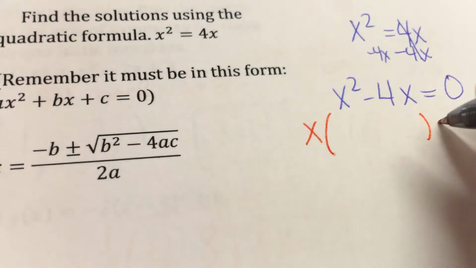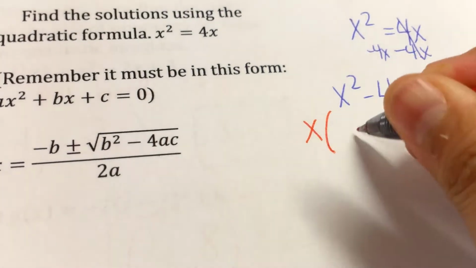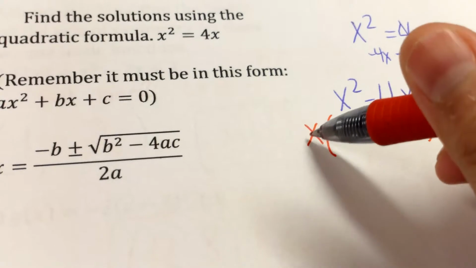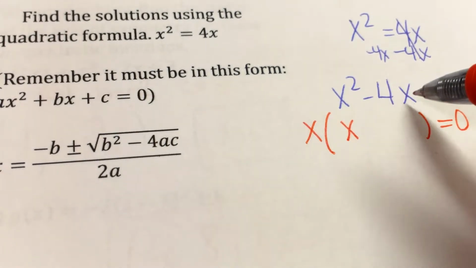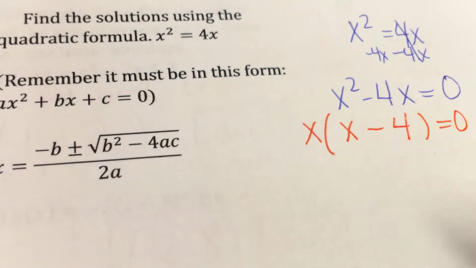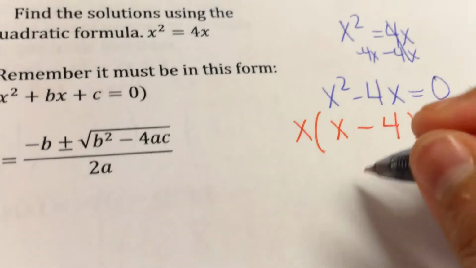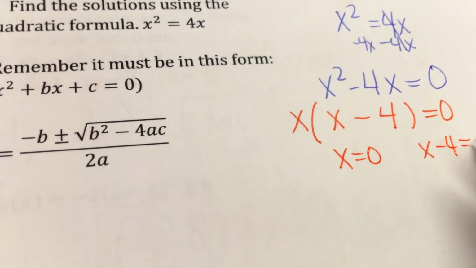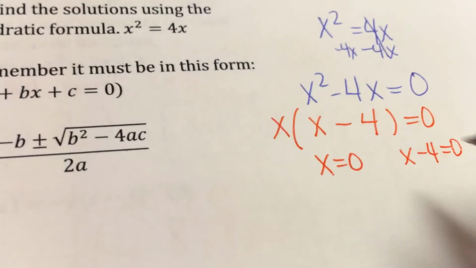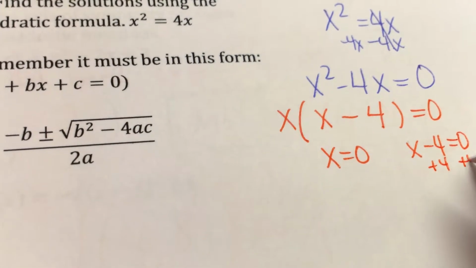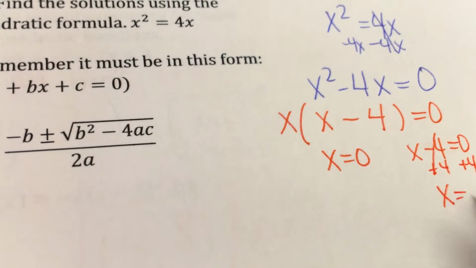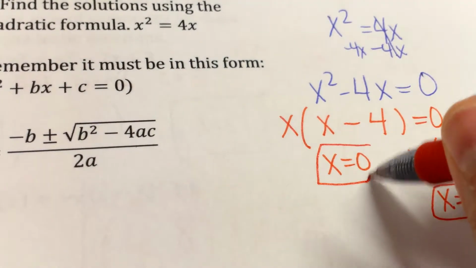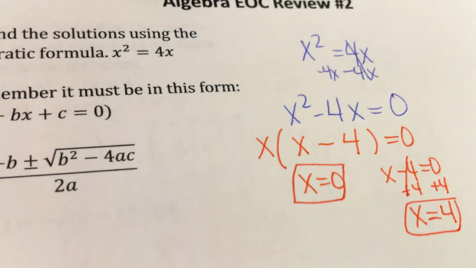And then what's left over? X times what gives you x squared? X. X times what gives you negative 4x? Negative 4. And then we split them up. X equals 0. X minus 4 equals 0. This one's already solved. We solve this one. Plus 4 plus 4. X equals 4. X equals 0. X equals 4. Those would be my two answers.